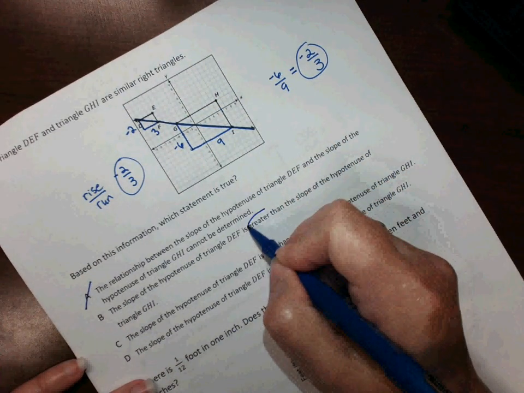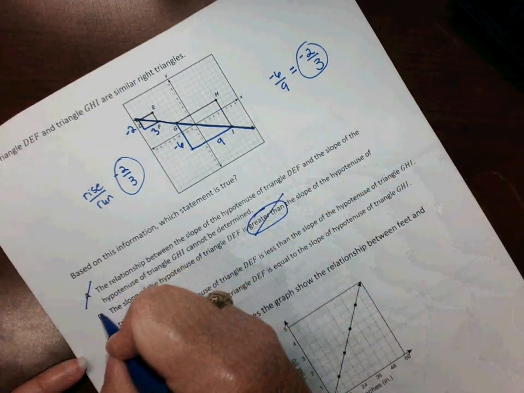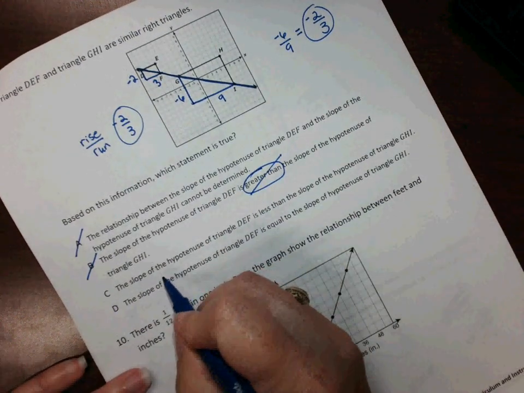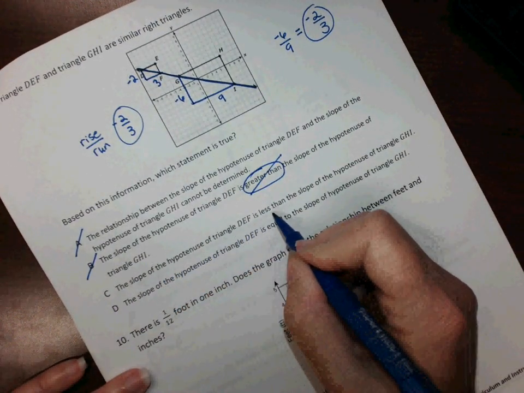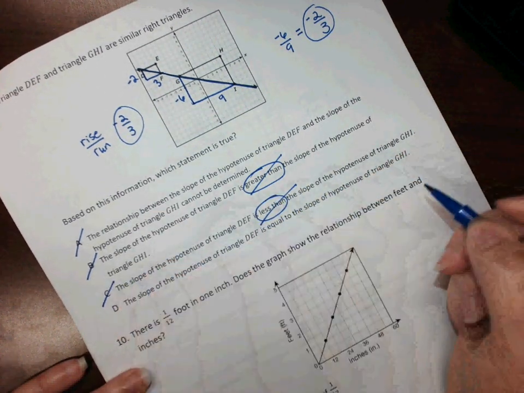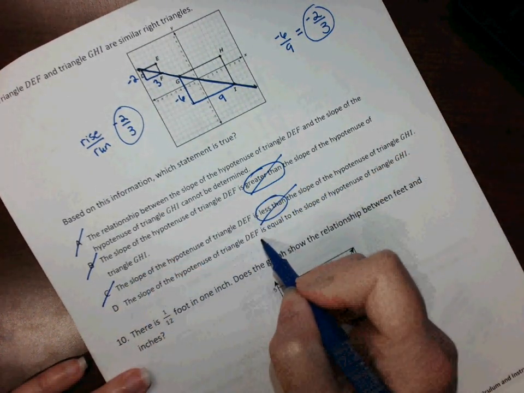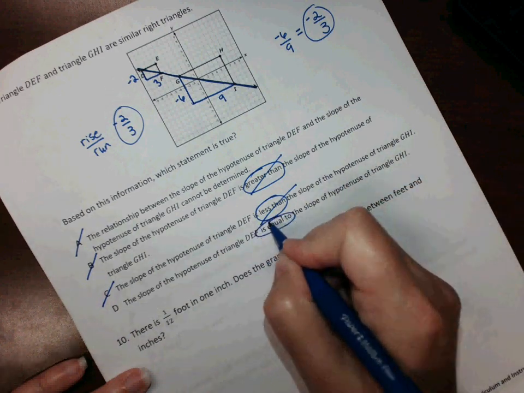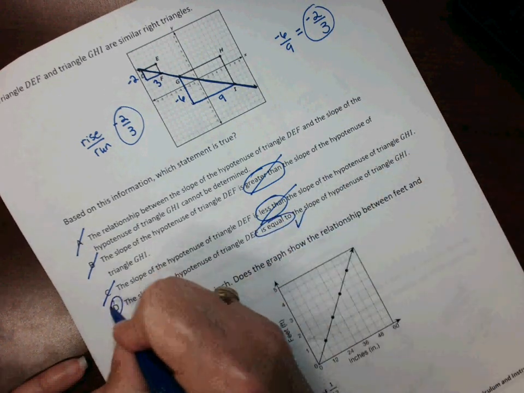So this part right here, greater than, that is not true. The slope of the hypotenuse of triangle DEF is less than. Nope, they're the same. The slope of the hypotenuse of triangle DEF is equal to, yes, this is the one.